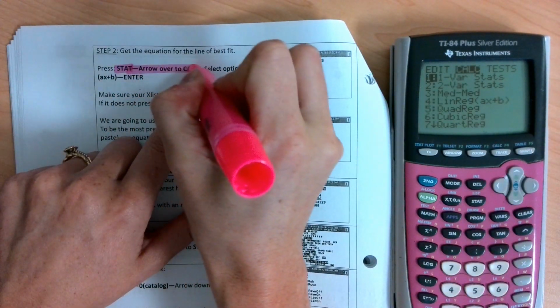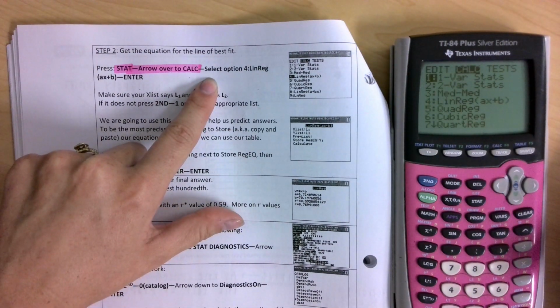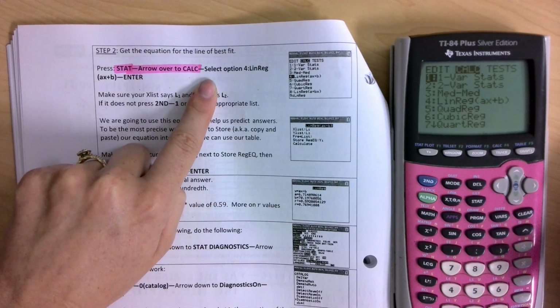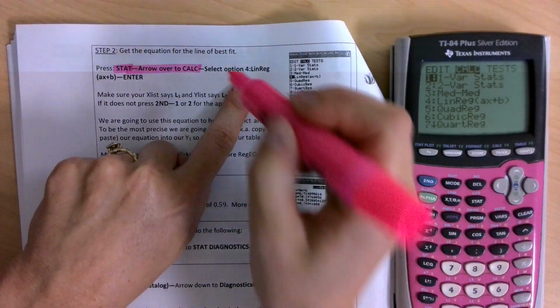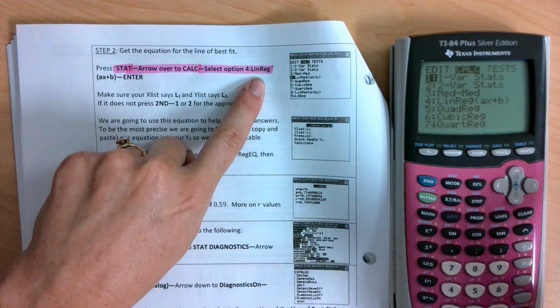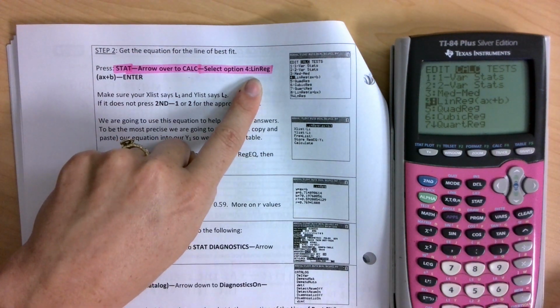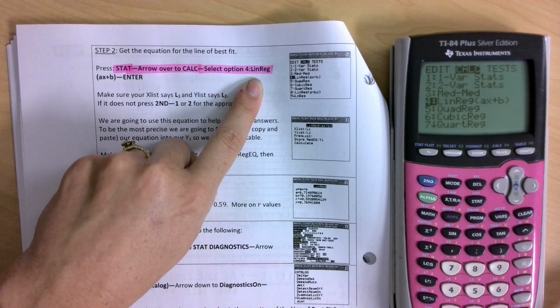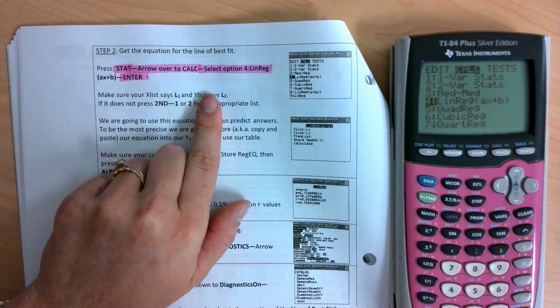And this now gives me a list of all the different things my calculator can do. Right now, we want it to make a linear line, just a nice straight line. So I'm going to go down to number 4, where it says LinReg. LinReg stands for a linear regression. Linear meaning a straight line. Once I have number 4 highlighted, I can press Enter.